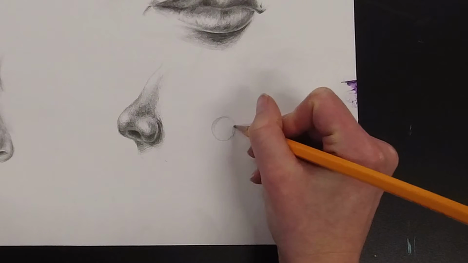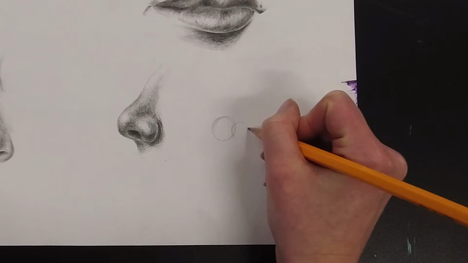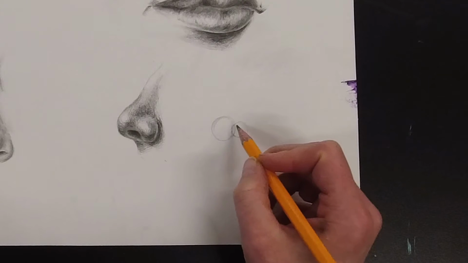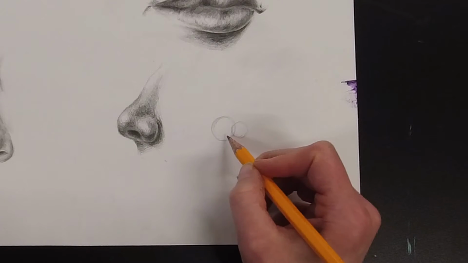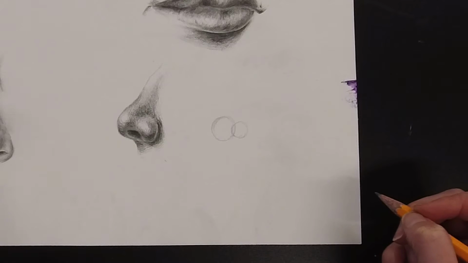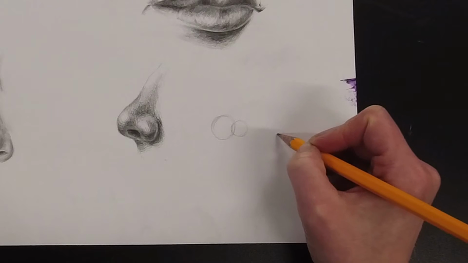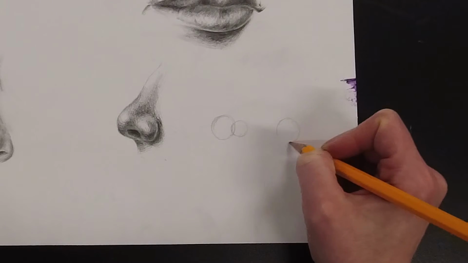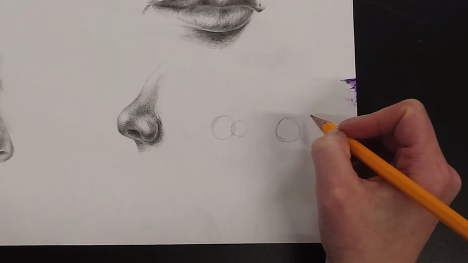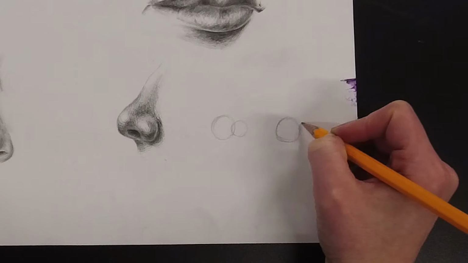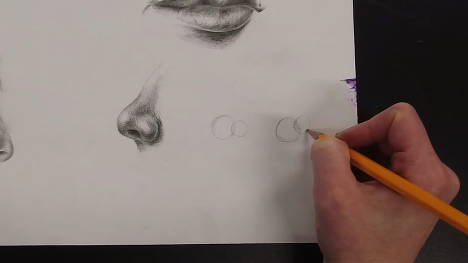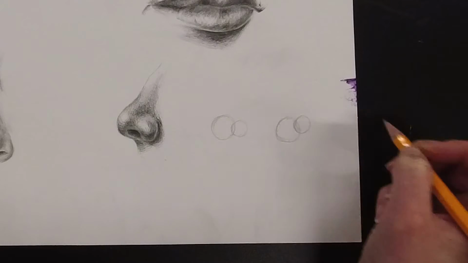Then the next thing I'm going to do is go directly over to the side and put a smaller circle, even with the bigger circle, so that I am following along with that second example. I'm going to get that third one started as well. Again, it starts with the bigger circle for the tip of the nose. In this scenario, my smaller circle for the nostril is a little bit above that larger circle for the tip of the nose.